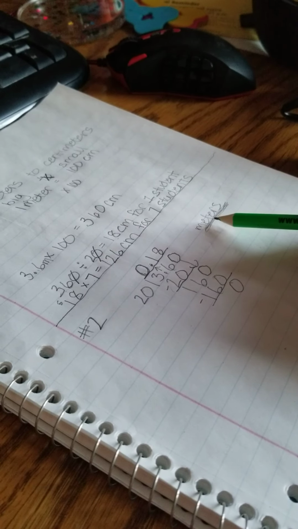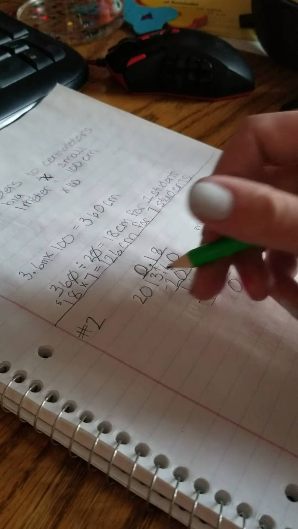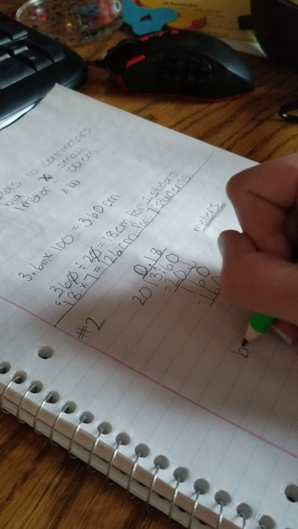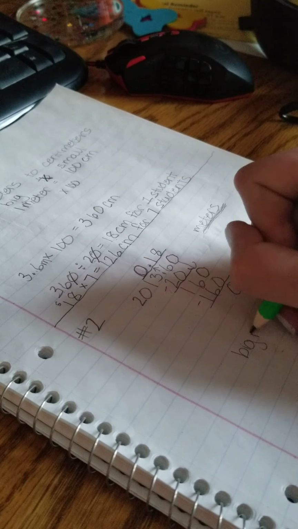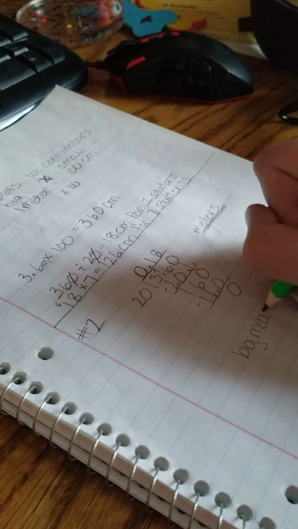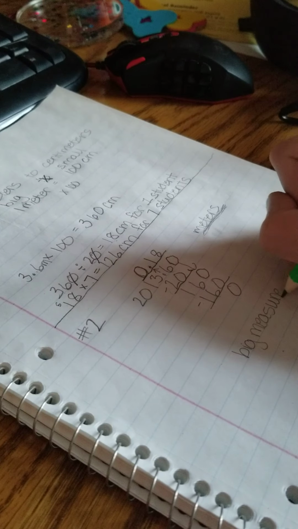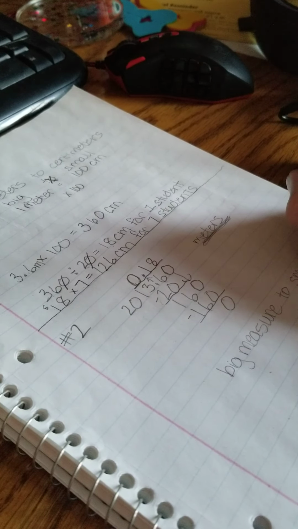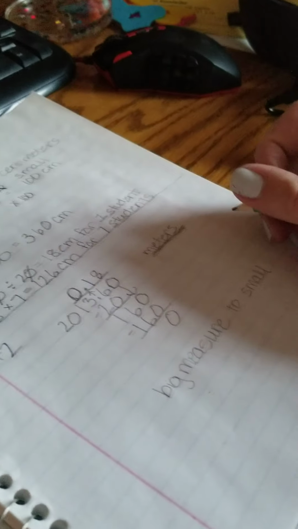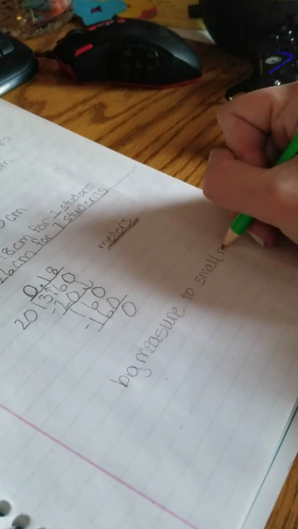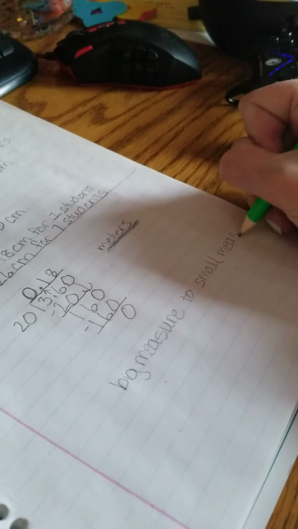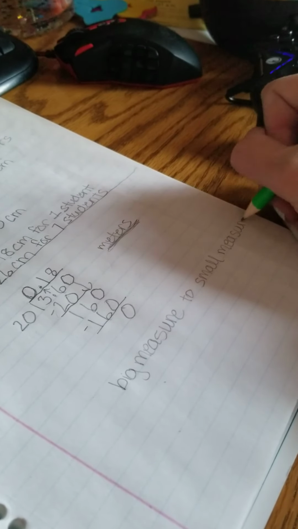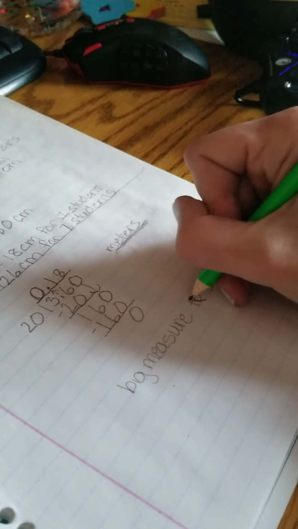The question asks for the answer to be in centimeters. So remember, we're going from big measure to small measure, so we have to multiply.